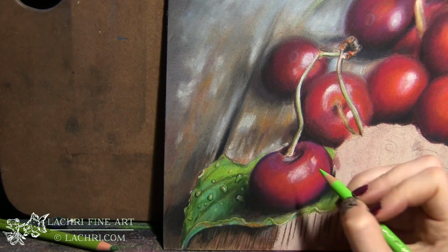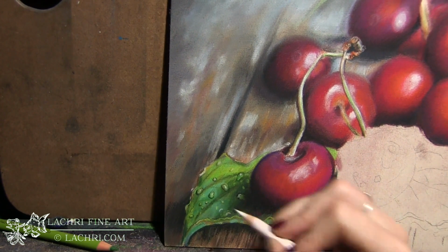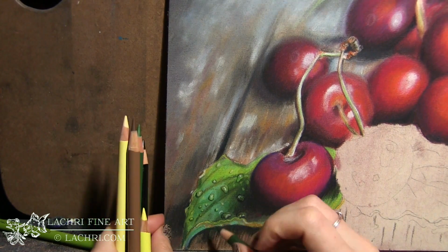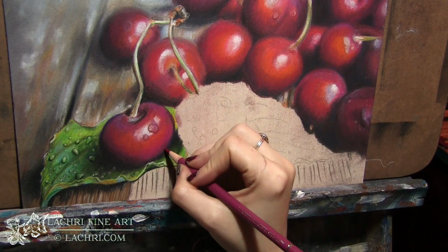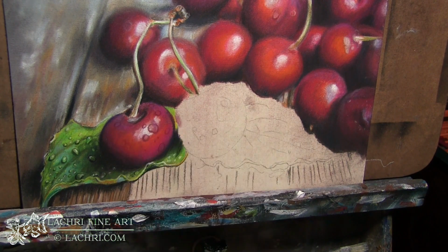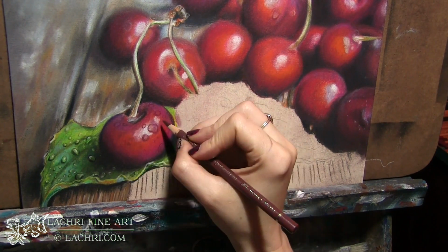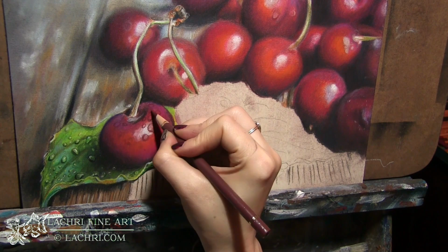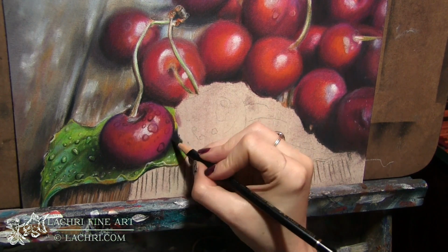Now when you spray texture fixative, do make sure that you let it dry all the way before you work over it. It only takes a few minutes. Going to do the same thing with some of the water droplets on this cherry. Now, if you want to see this slower, I do have the live stream that I did last week on this project that I will have a card pop up so you can check that out.